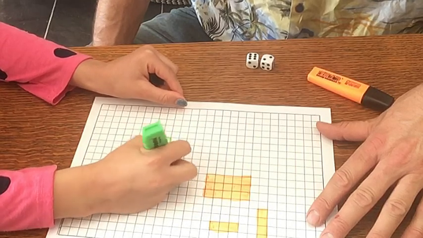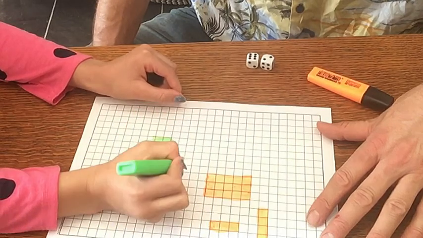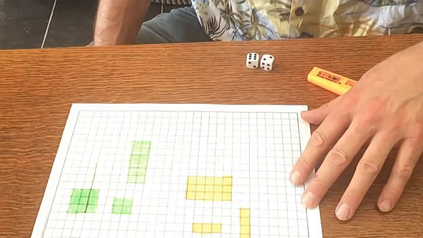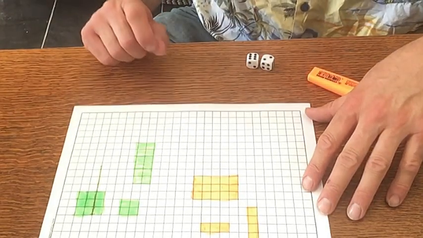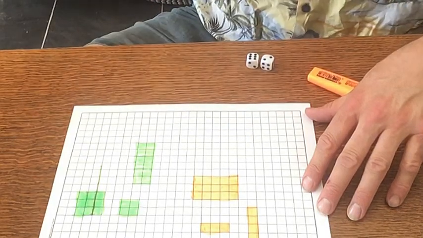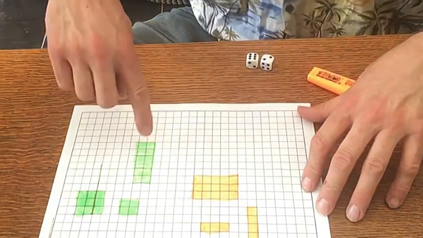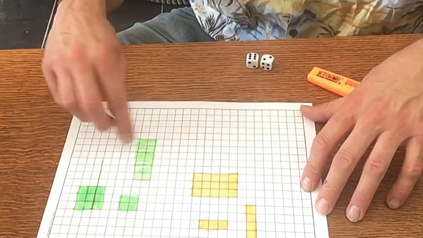What did you draw there? What would you say you drew? Is that 6 2s? 12. Yeah, there are 12 there. Did you draw 6 2s or 2 6s? Both. Yeah, good answer, both. It depends which way you look at it to think about what it might be.